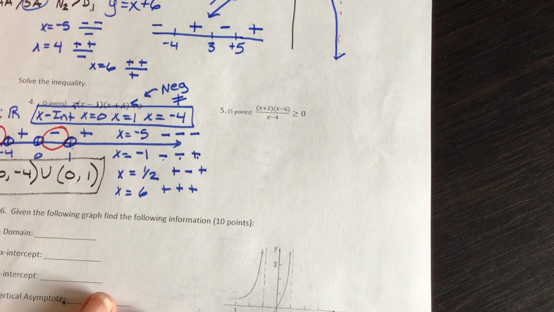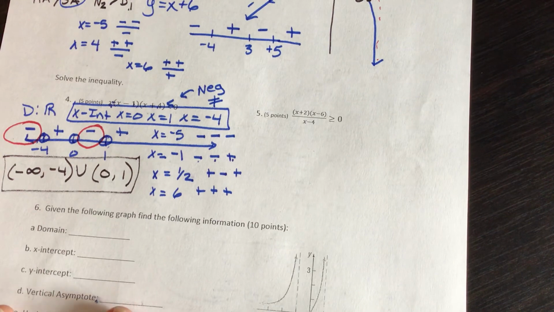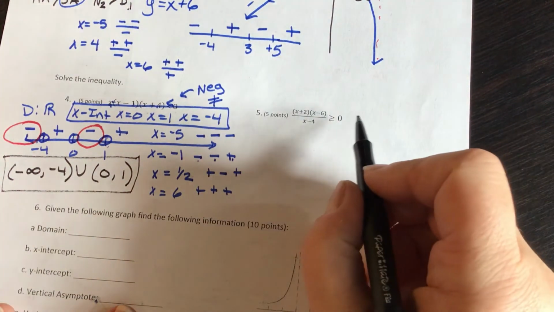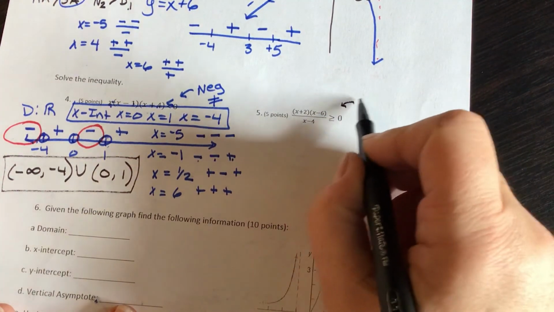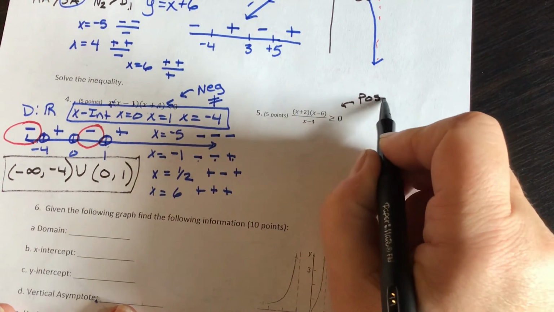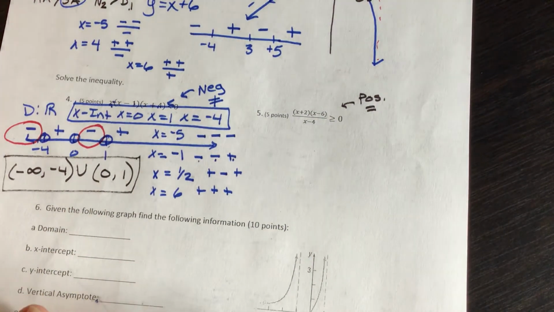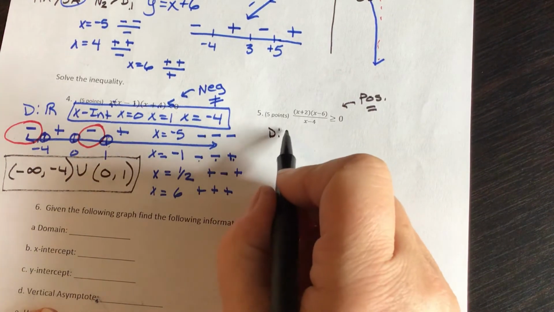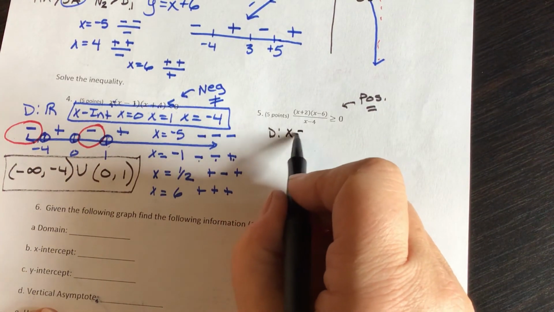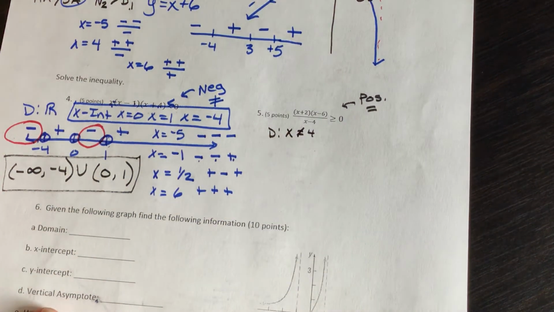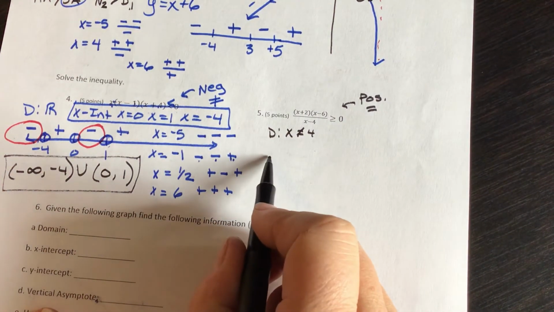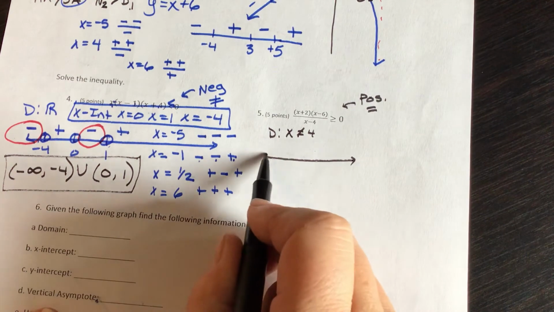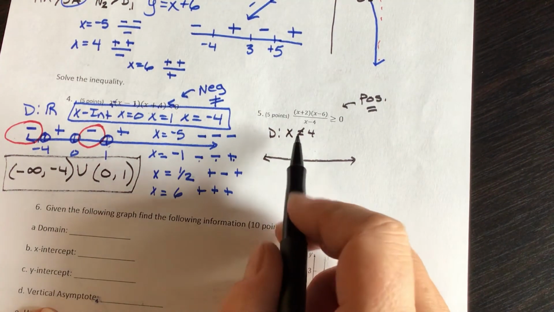The next one, oh, it's nice, it's factored for us. Here I'm looking for numbers that are positive, and they can equal this time. If I check my domain, I cannot have an x equals 4. All right, on my number line, I would have a vertical asymptote at x is 4.